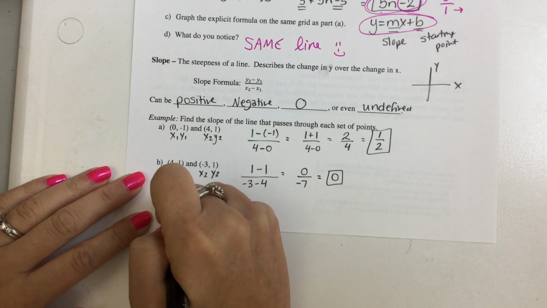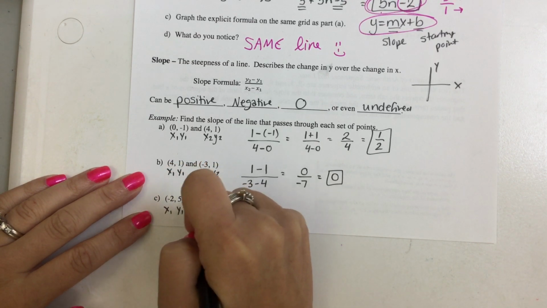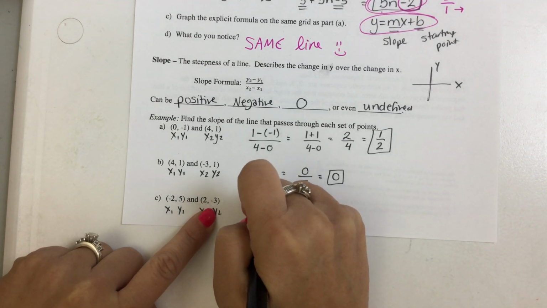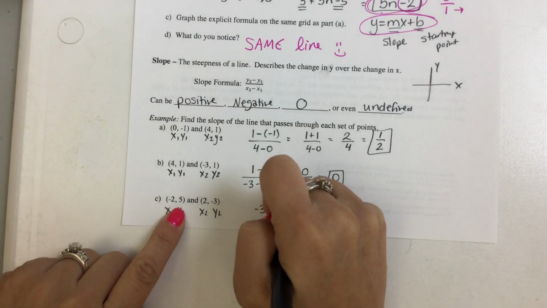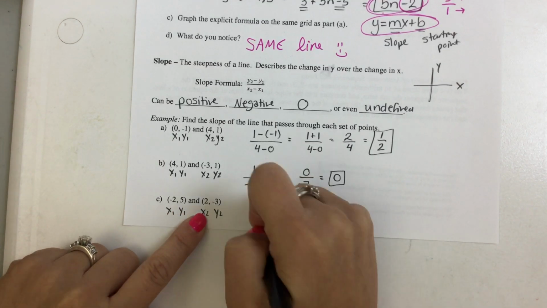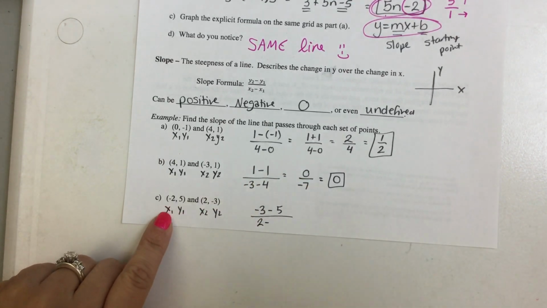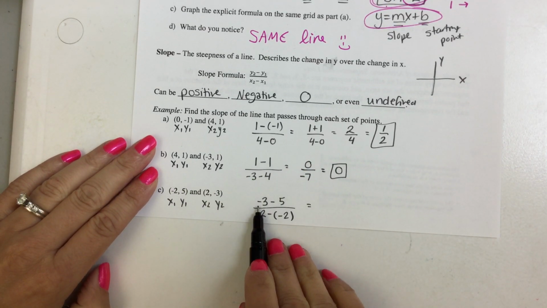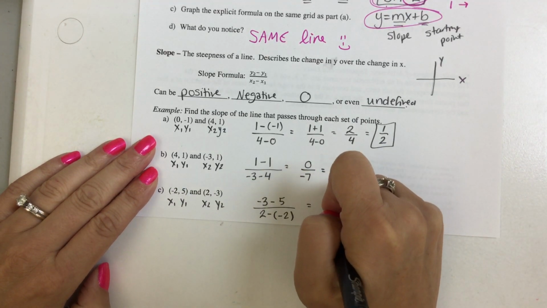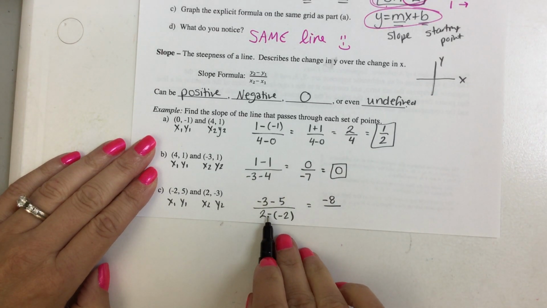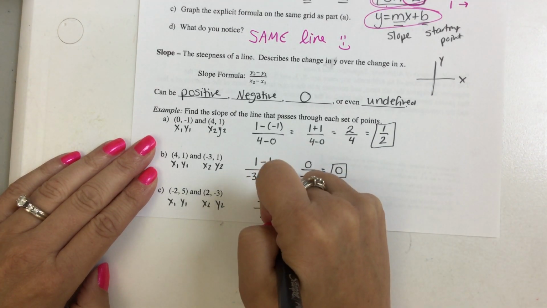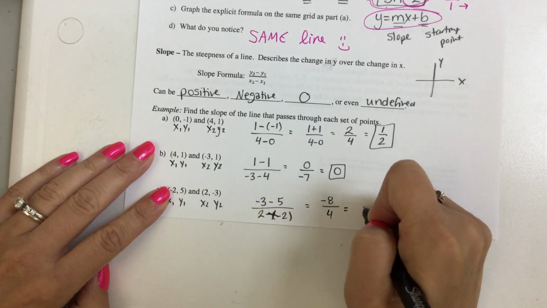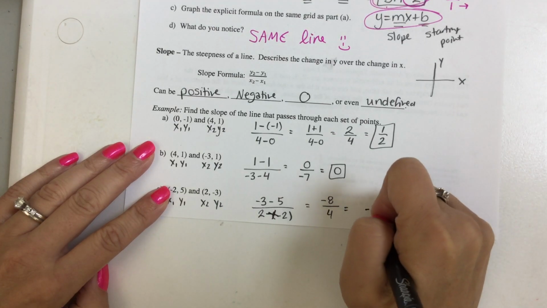One more time. X sub 1, y sub 1, x sub 2, y sub 2. Second y is negative 3 minus the first y is 5, over the second x is 2 minus the first x is negative 2. So on the top, negative 3 minus 5 more gets you to negative 8. 2 minus a negative 2. Anytime you minus a negative, you're actually adding. 2 plus 2 is 4. Check this out. Negative 8 divided by 4 is negative 2.